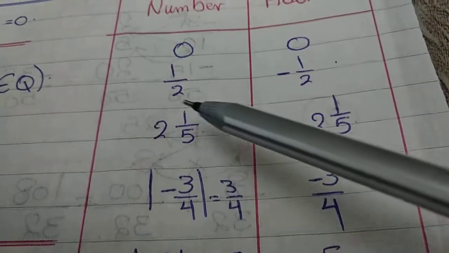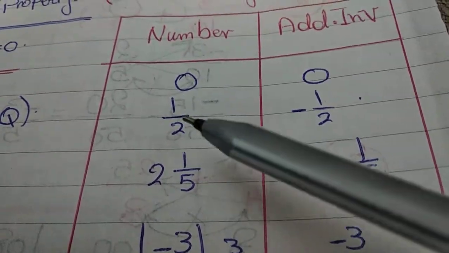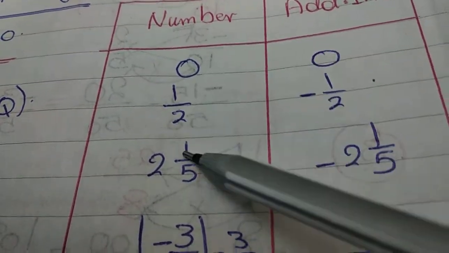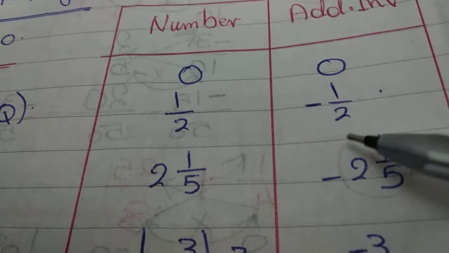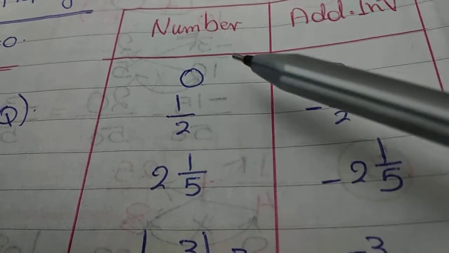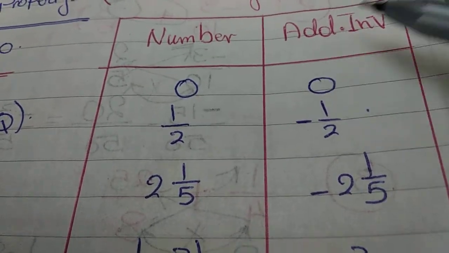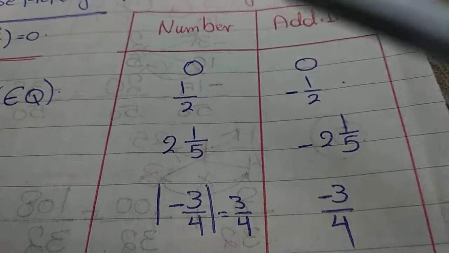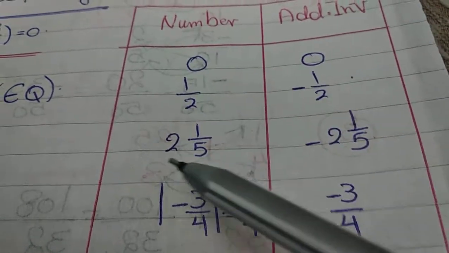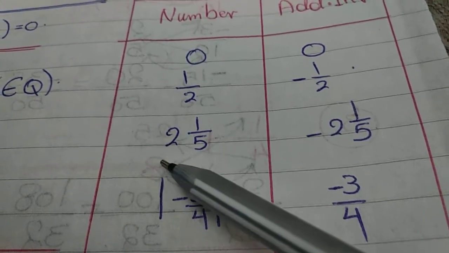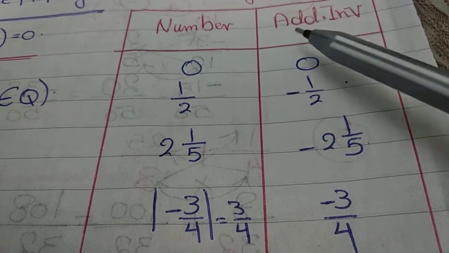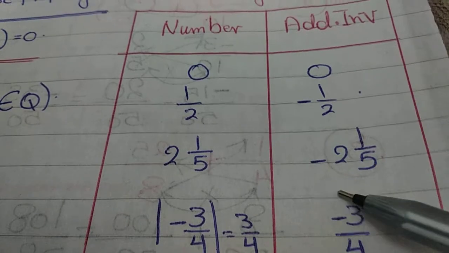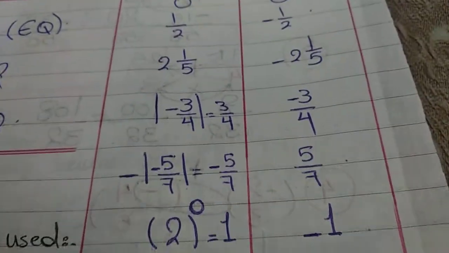For example, if I have 1 over 2, the additive inverse, I will write the same number and switch the sign, or change the sign from positive to negative. 1 over 2 is the number. Its additive inverse will be negative 1 over 2. Okay? For example, 2 and 1 over 5, this is a positive number. If I want to write the additive inverse, I will switch the sign. It will be negative 2 and 1 over 5.